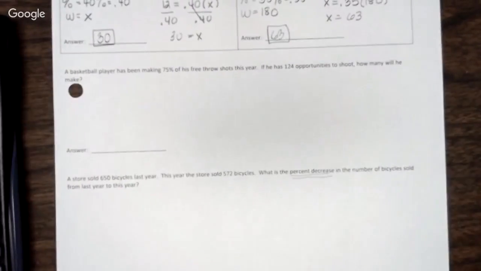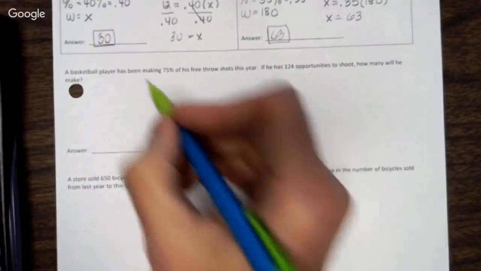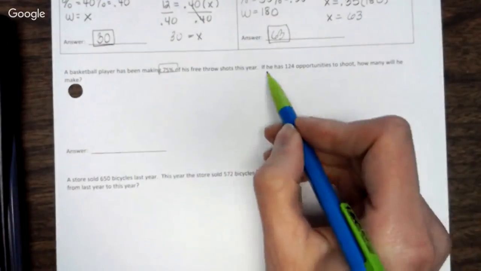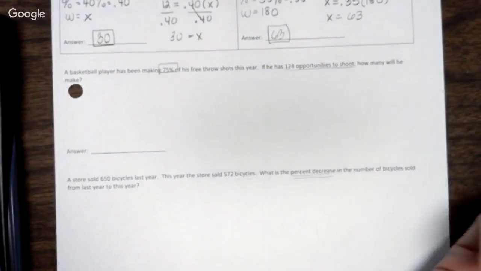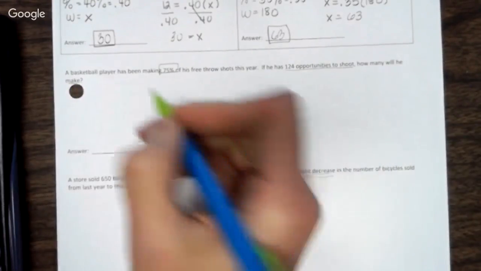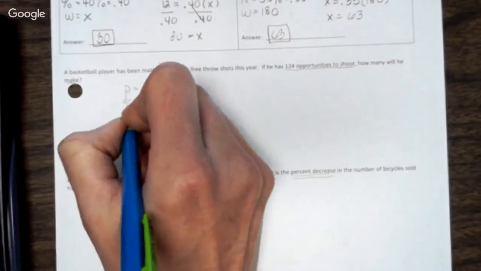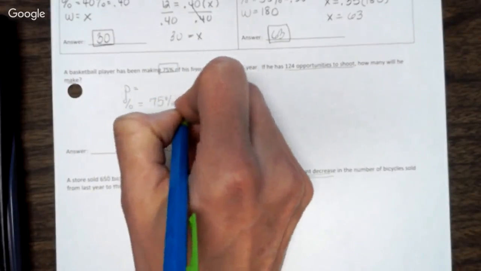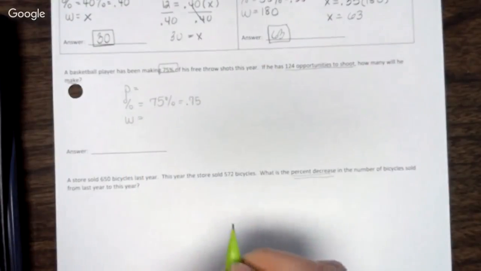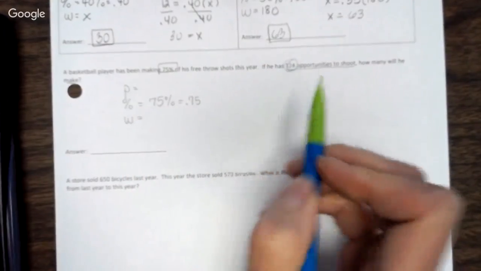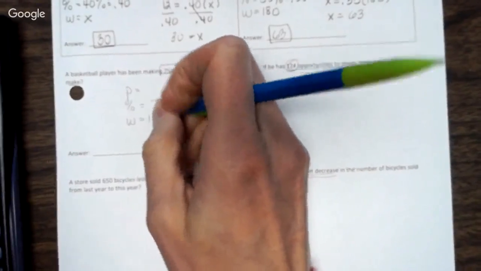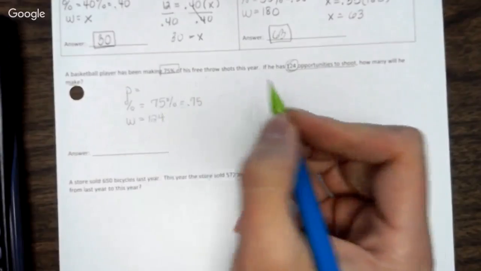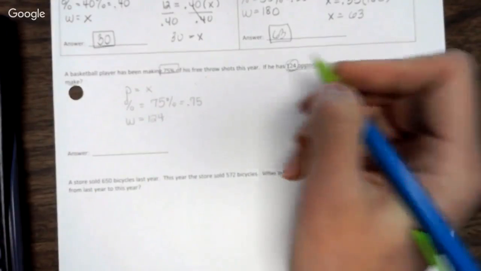Hopefully that's better. All right, the next example says a basketball player has been making 75% of his free throw shots. So here's our percentage. He has 124 opportunities to shoot. So how many will he make? So let's start with part, percent, and whole. Now, obviously, he's making 75%, which is 0.75. This is his total opportunities to shoot, or his whole. Oops, 124, not 125. And we want to know the part that he makes, x.